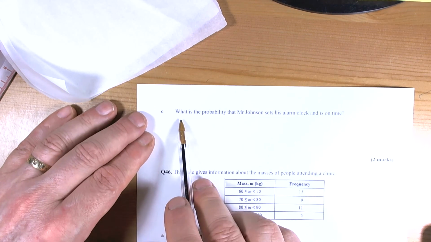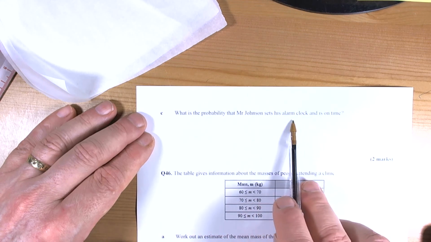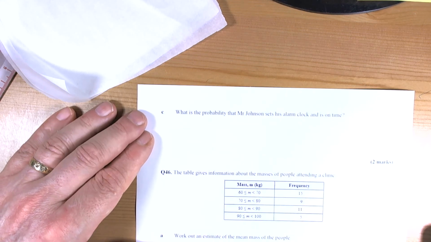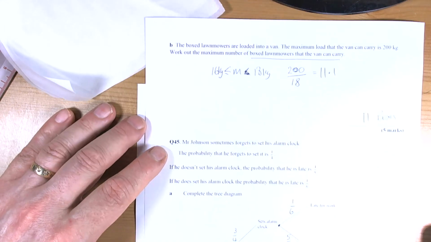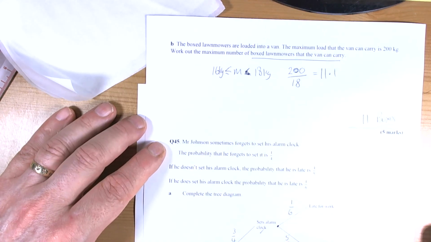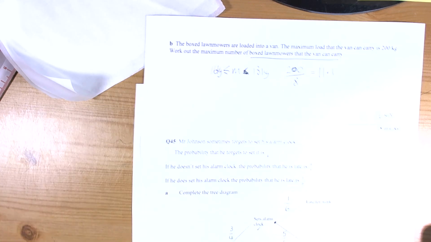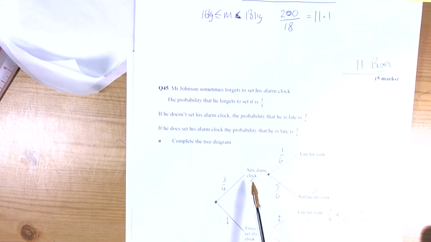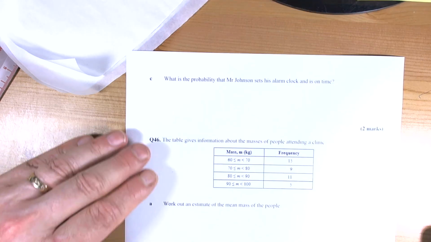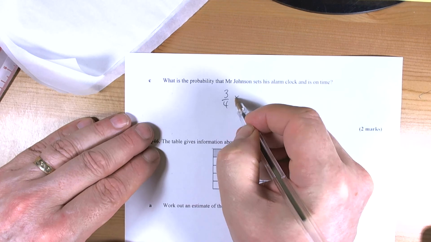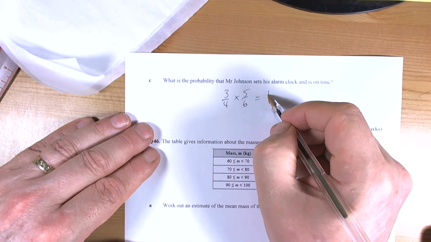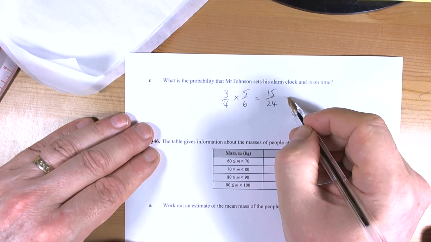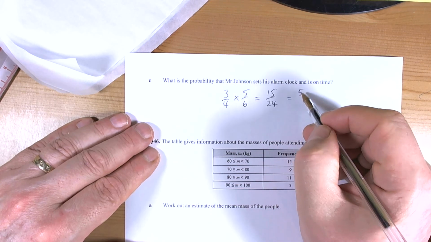Okay, the question goes on. It says, what is the probability that Mr. Johnson sets his alarm clock and is on time? So sets his alarm clock and is on time, so not late for work. So we picked up 3/4 and 5/6. So in answering that question, sets the alarm clock, not late for work, 3/4 and 5/6. So we'd have to do 3/4 times 5/6, which is 15/24, which both of those divide by 3, so 5/8.